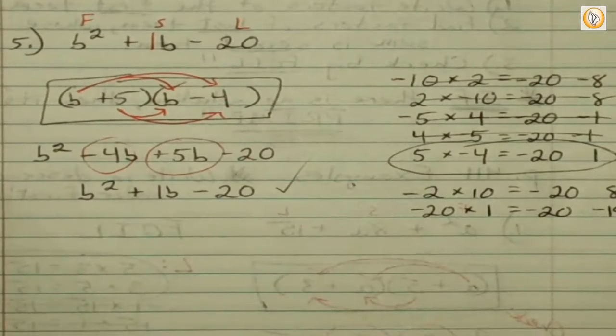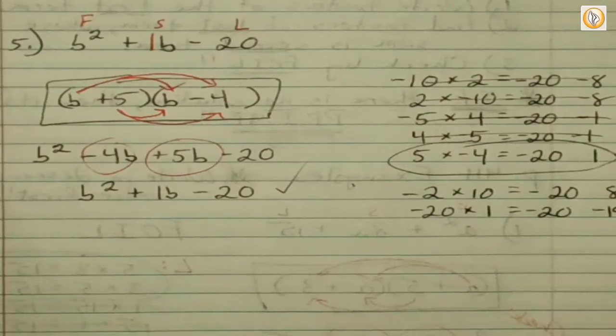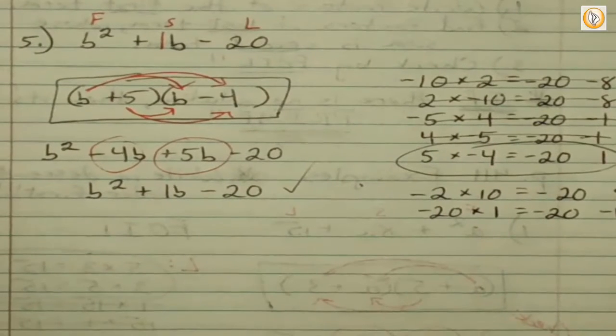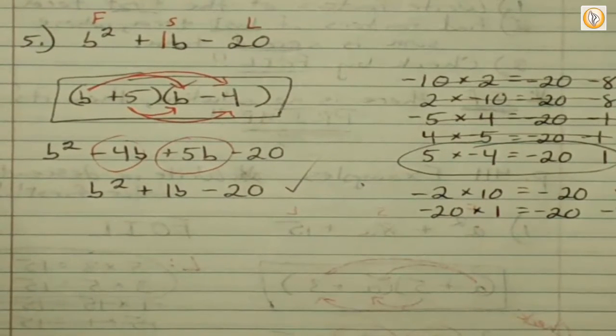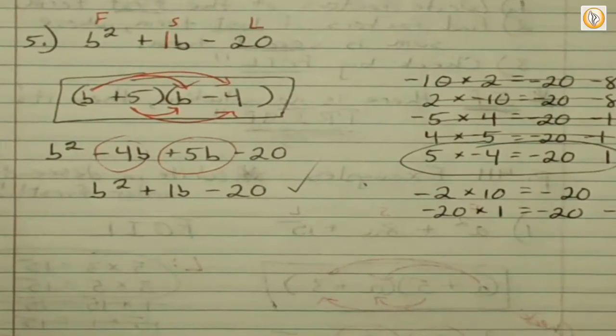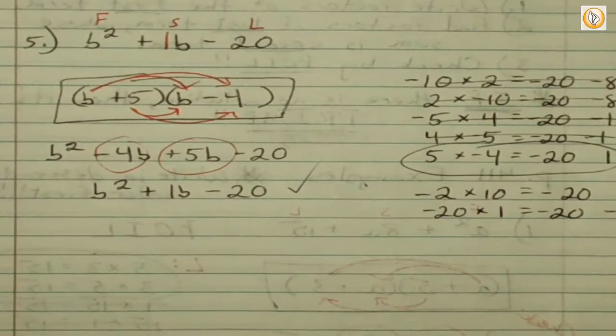When will you use this? Algebra 2. You will definitely see this in Algebra 2. Probably pre-cal. Oh yeah, you're going to see this stuff again.